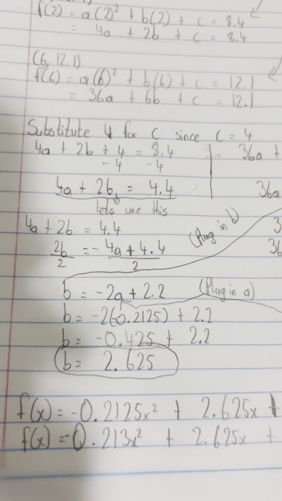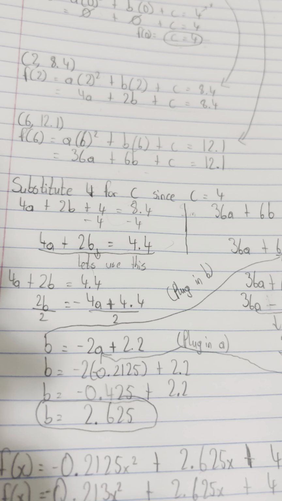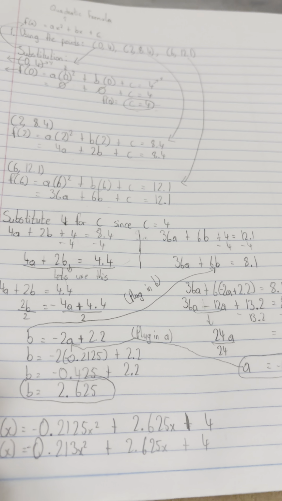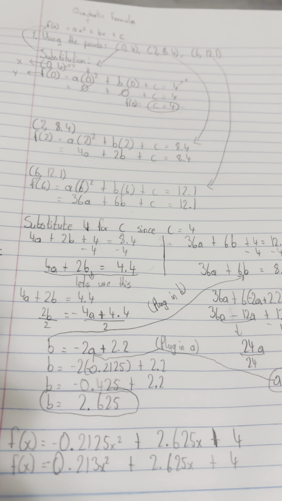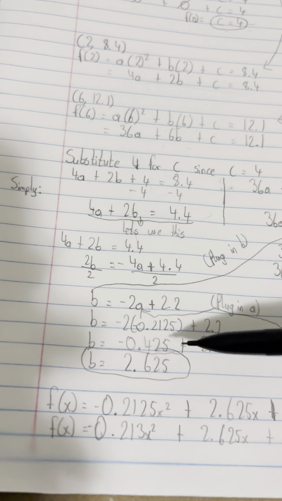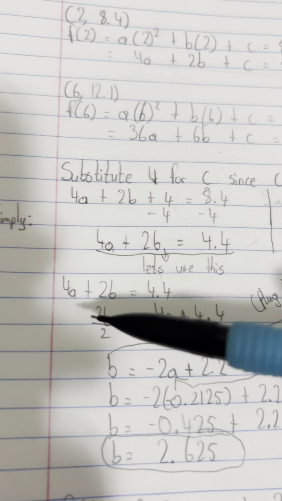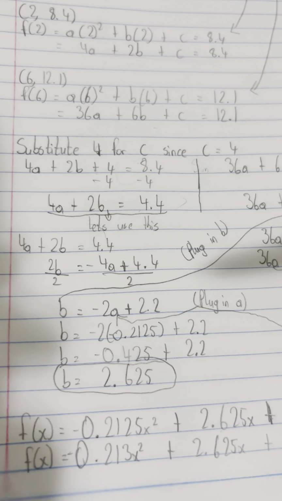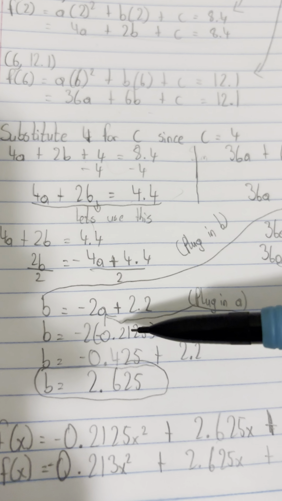And now we go to substitution, okay? This part, it's complicated, but it's not. It's really easy when you really understand it. Pretty much, you're just going to use one equation and then plug in here, by rewriting it. So we're trying to find b now.